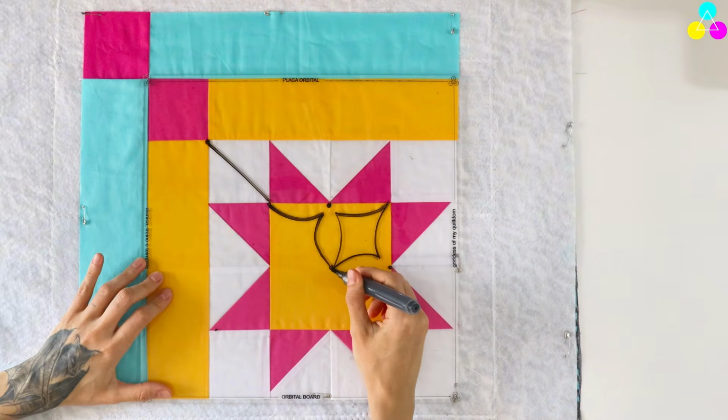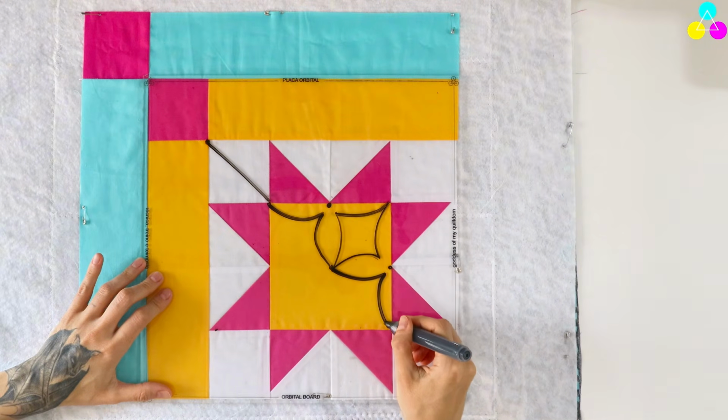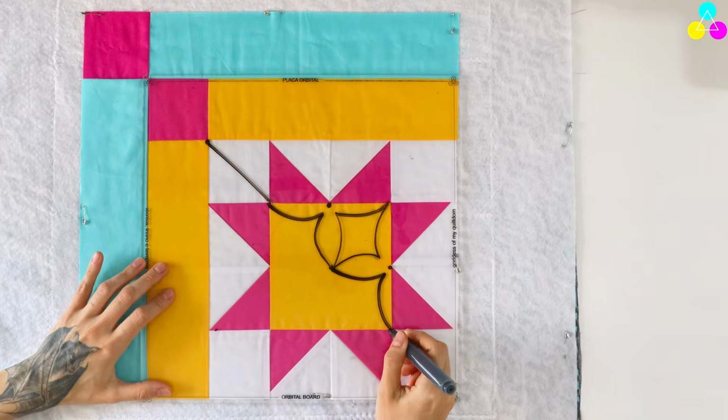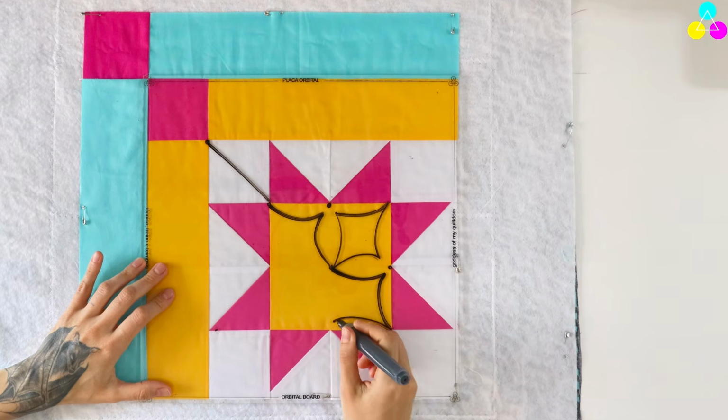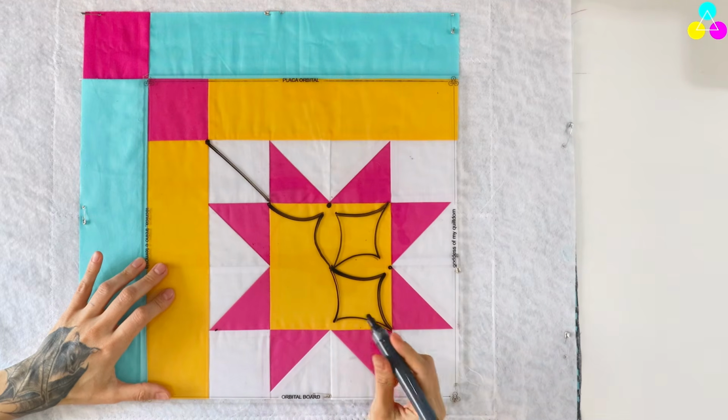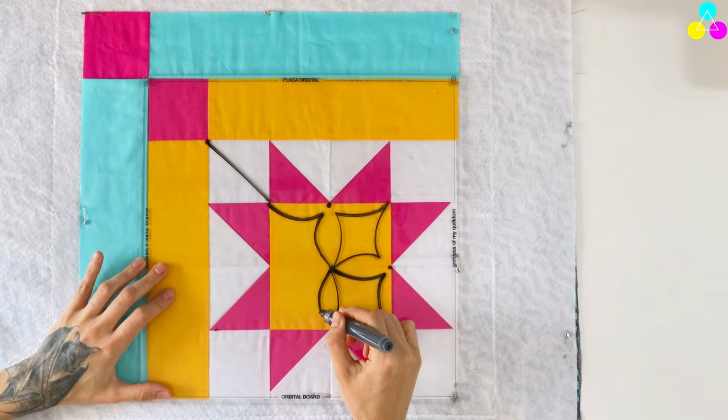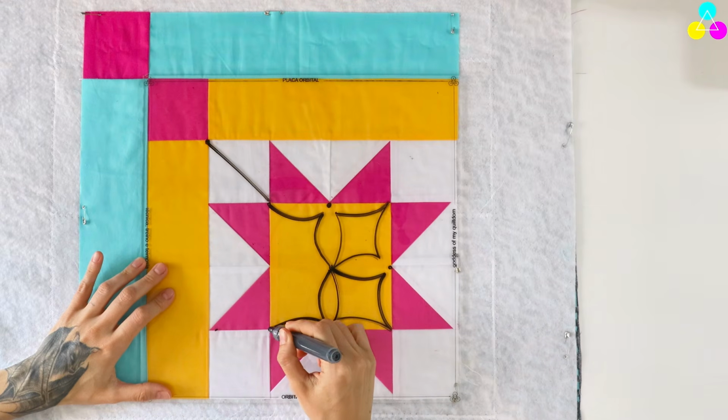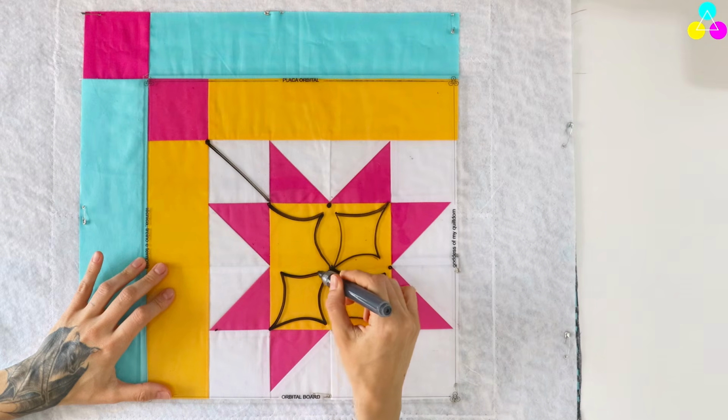And then repeat this to the corner. Touch the corner. Aim at the corner, touch the corner. Touch the center now. So aim at the corner, touch the corner. Aim at the corner, touch the center.